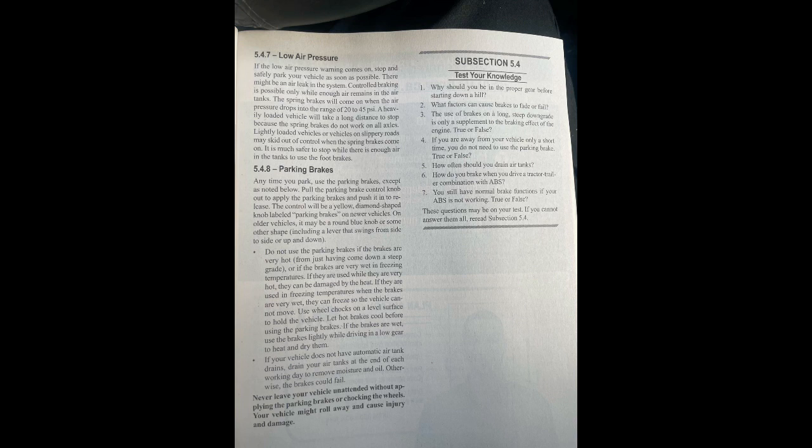5.4.8 Parking brakes. Anytime you park, use the parking brakes, except as noted below. Pull the parking brake control knob out to apply the parking brakes and push it in to release. The control will be a yellow, diamond-shaped knob labeled parking brakes on newer vehicles. On older vehicles, it may be a round blue knob or some other shape, including a lever that swings from side to side or up and down.